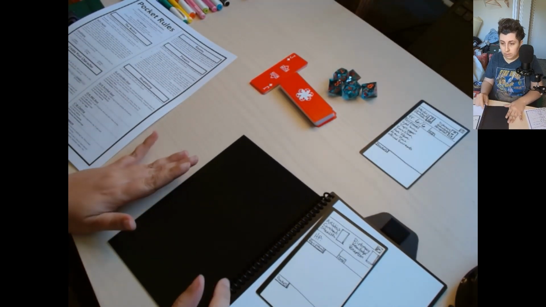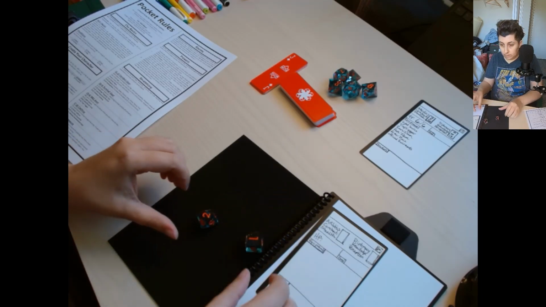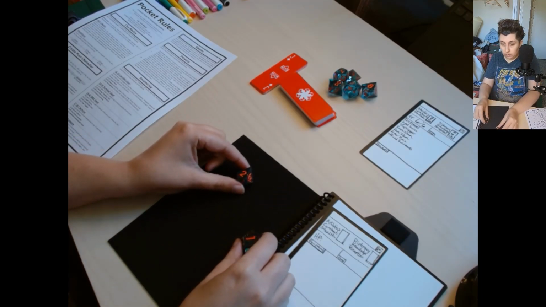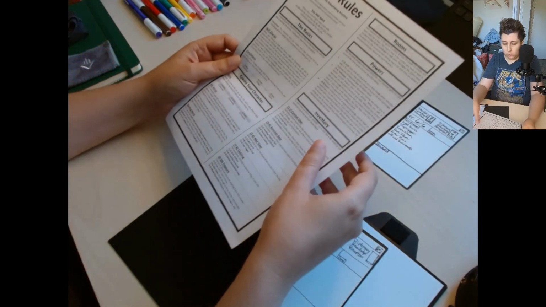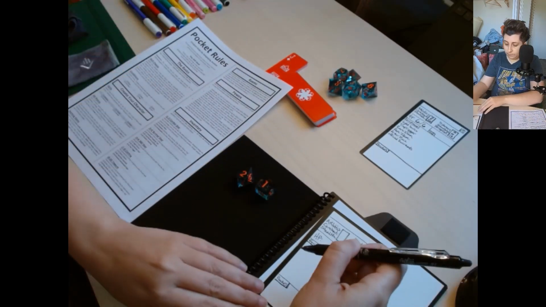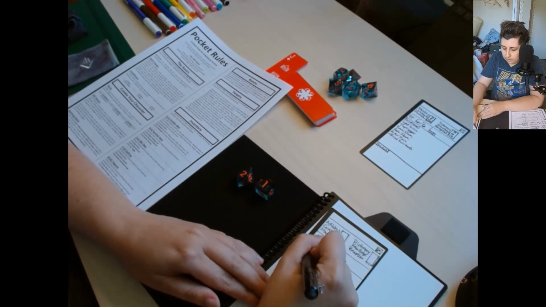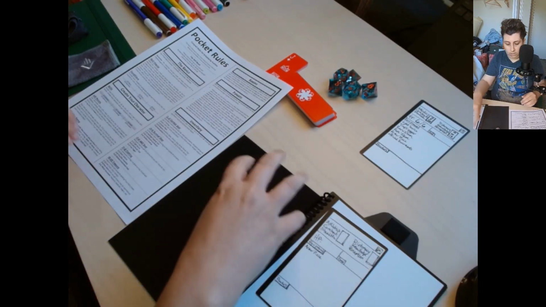It makes the dice a little bit easier to see here. Alright, so d10, we got a 2, d6 a 1. What is that? That works out to an armor piece. I'm just going to write it down for now. We'll figure out the details in a moment. An armor piece.